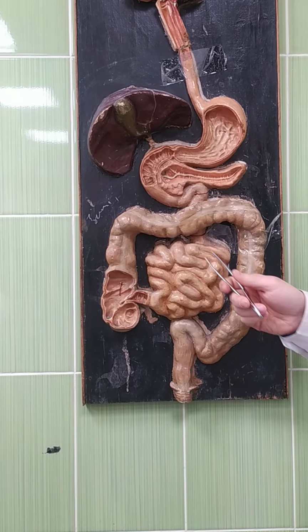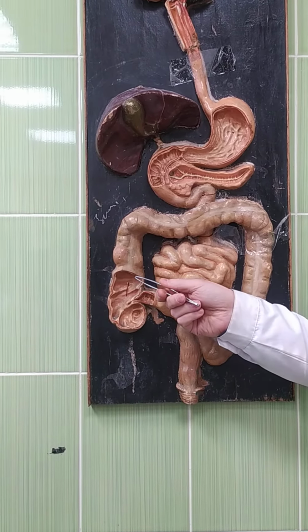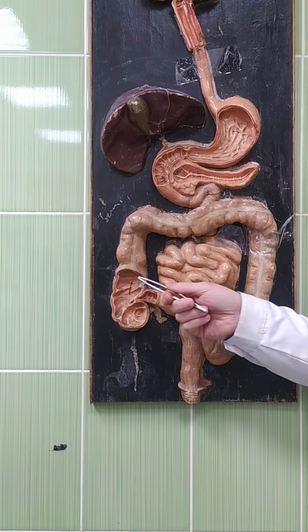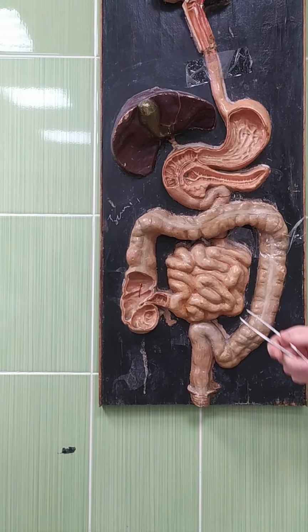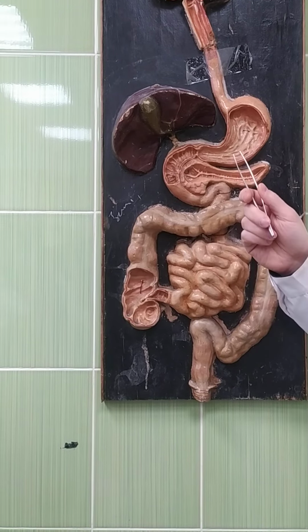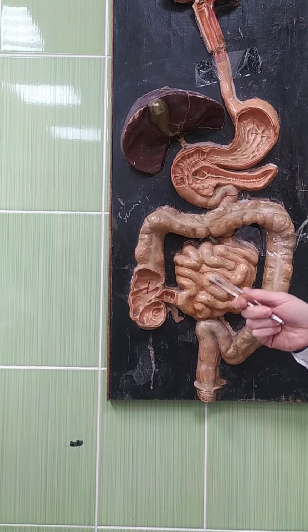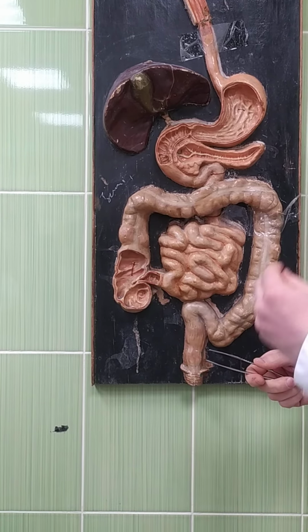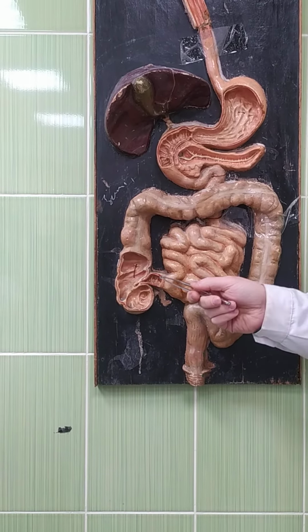Next. Then we have the large intestine. What differs the small from the large? In the small intestine we have villi intestinales, circular folds, and in ileum, folliculi lymphatici aggregati. Yes, groups of follicles.